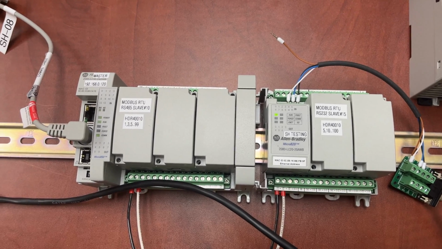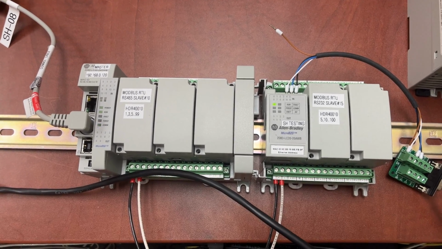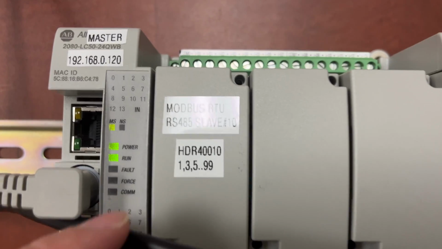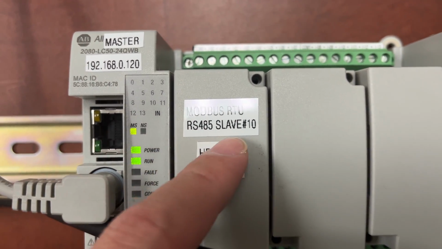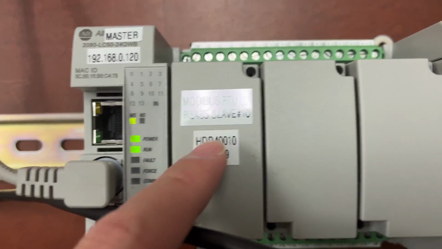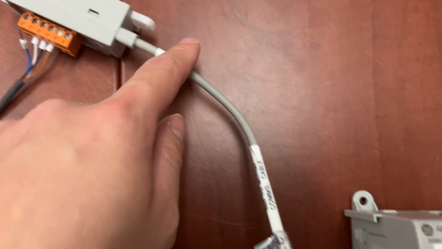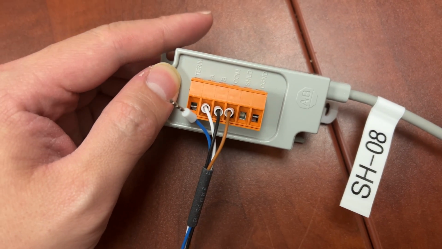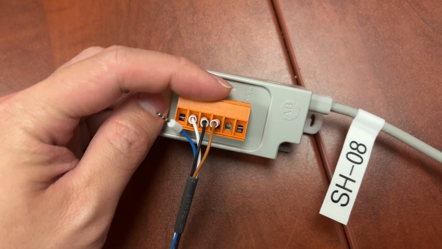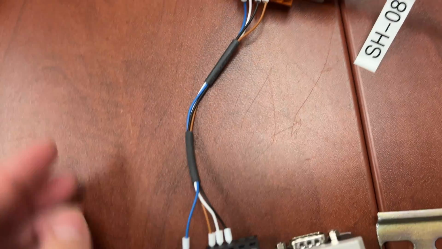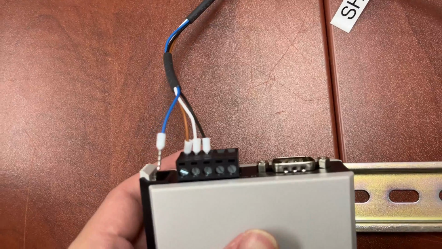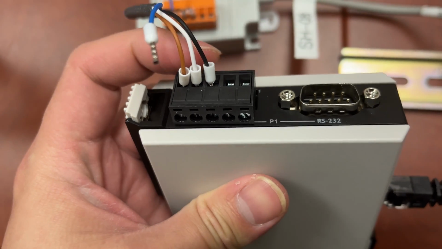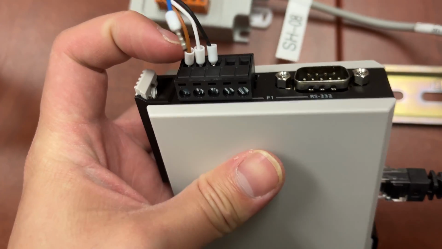This is how it should be wired up from the first slave device to the gateway. RS485 slave ID 10. Three wires, white, black, and brown, go to pins 3, 4, and 5, black, white, and brown.